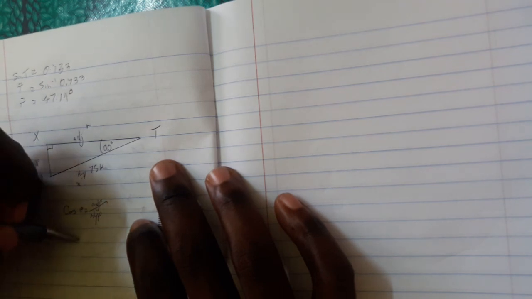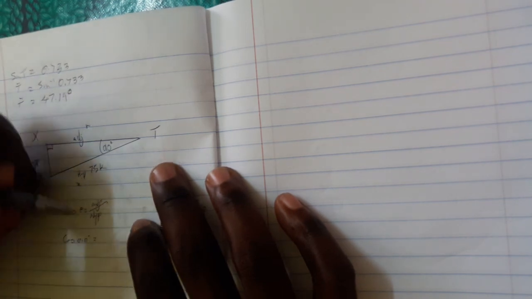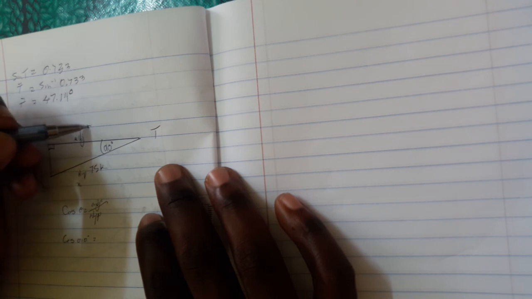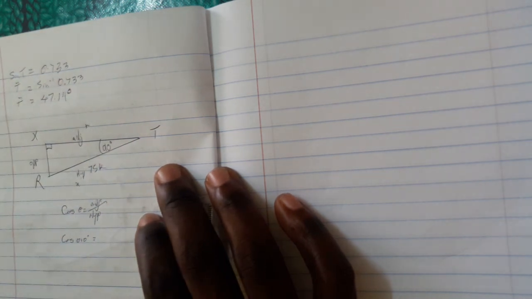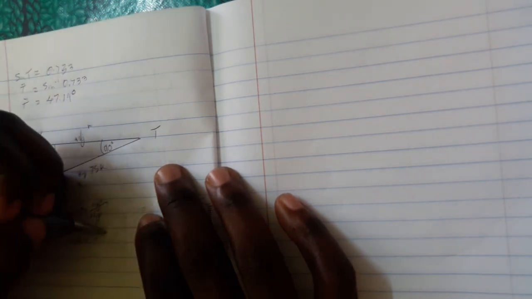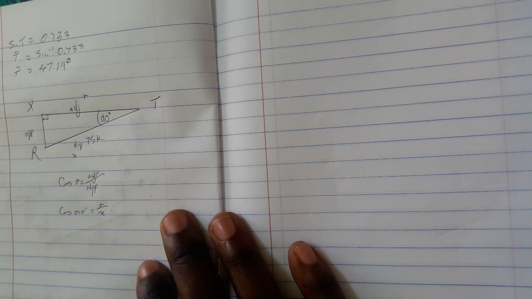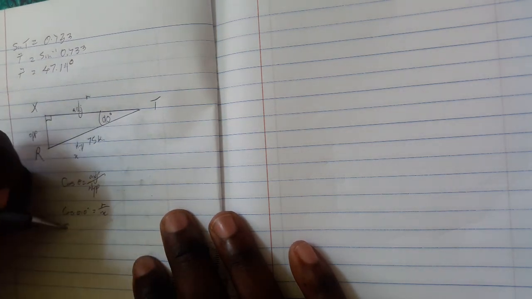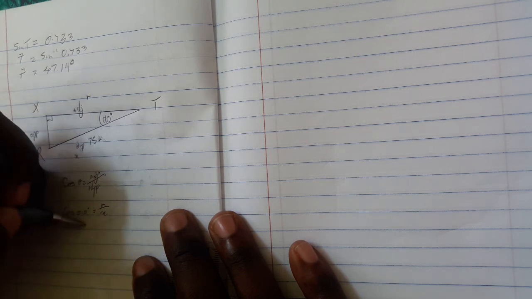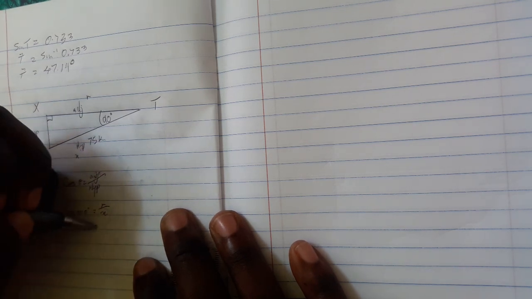Cos 10 degrees is equal to R over x. So cos 10 is 0.985, and that is equal to r over x.